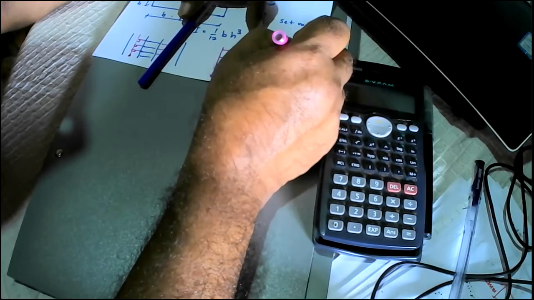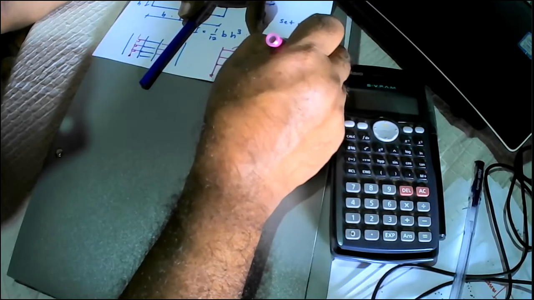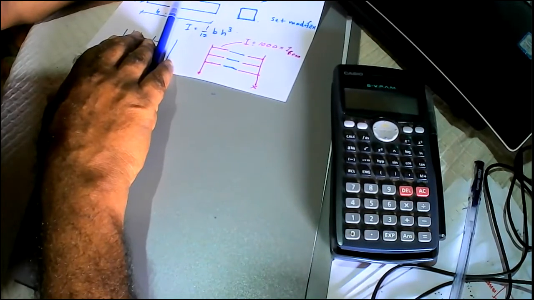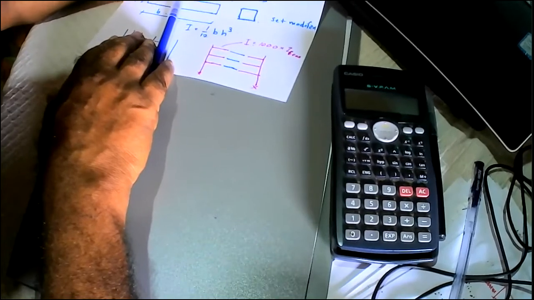So you define a beam section, then we go to set modifiers and multiply the section property or the I value by 1000, so that it will behave like a rigid arm.